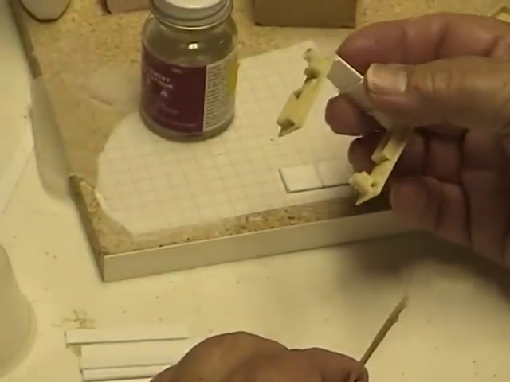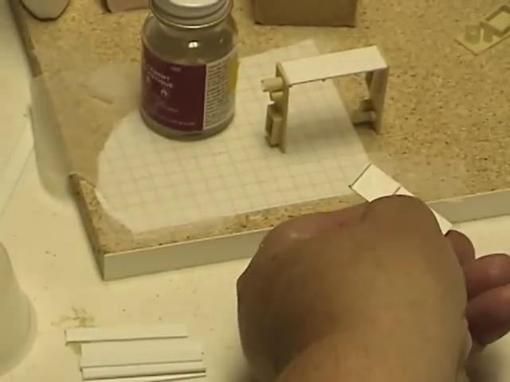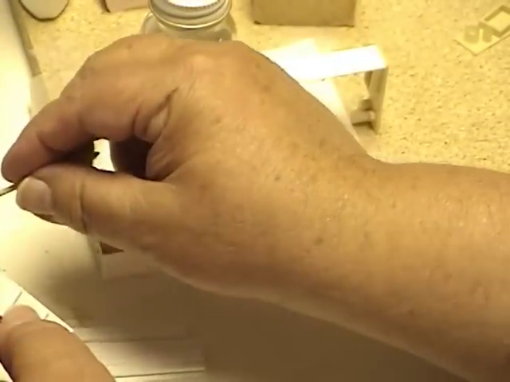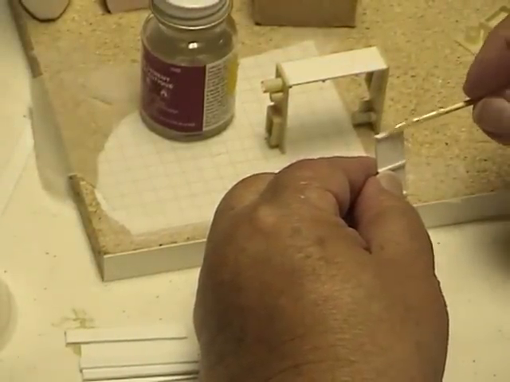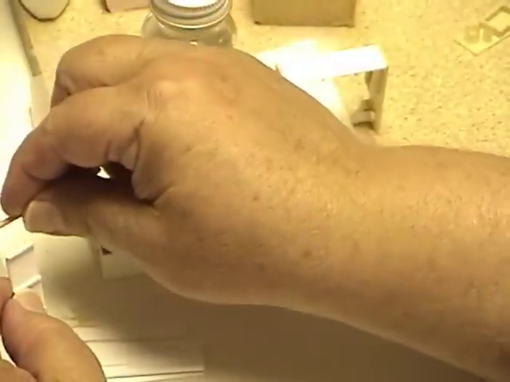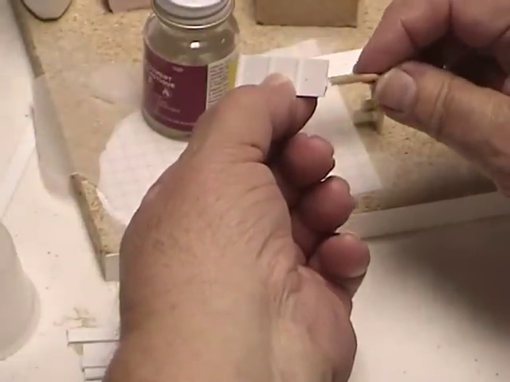Now, once you've got it done on one side, you're just going to put the shelf in on the other side. Again, you're just going to put some epoxy along the top of the shelf, the side of the shelf there, and along the bottom.